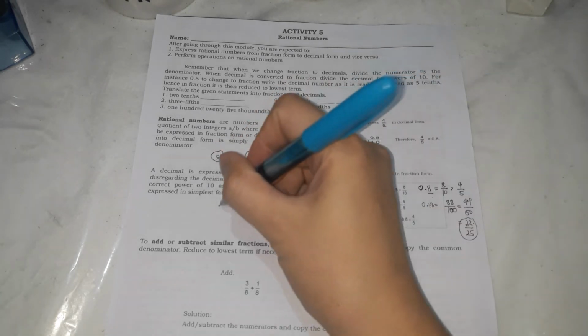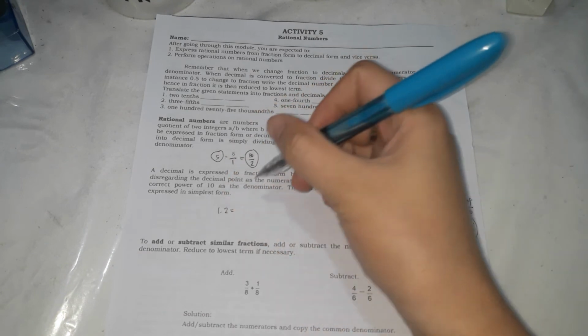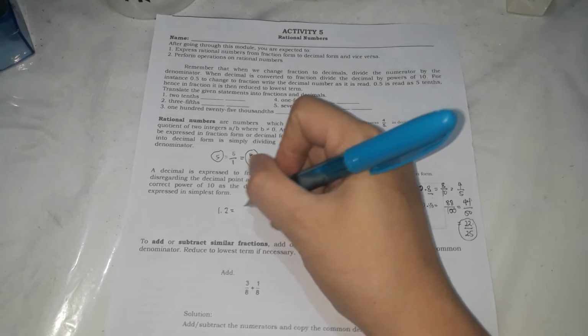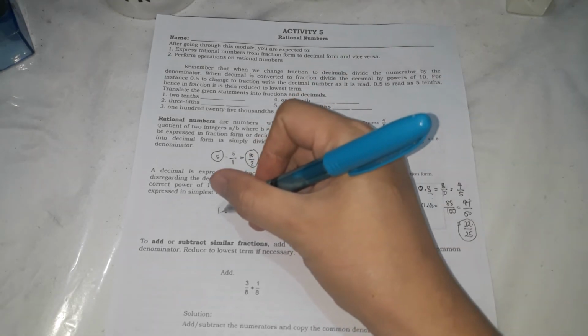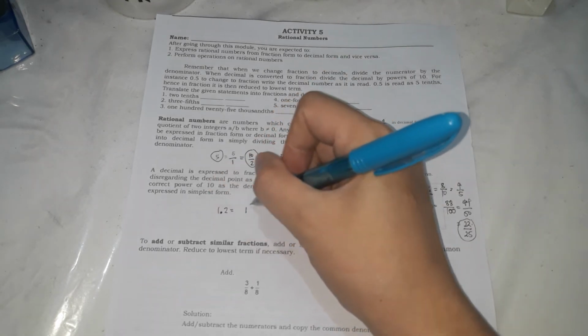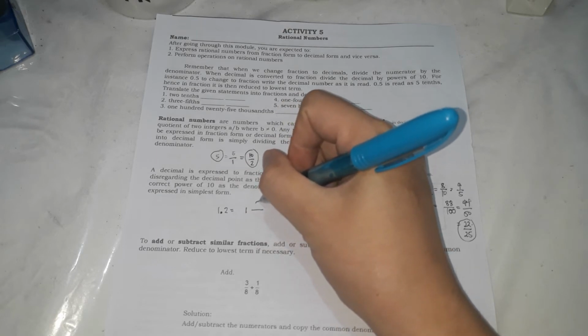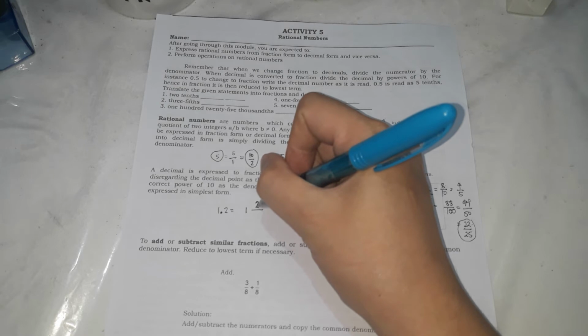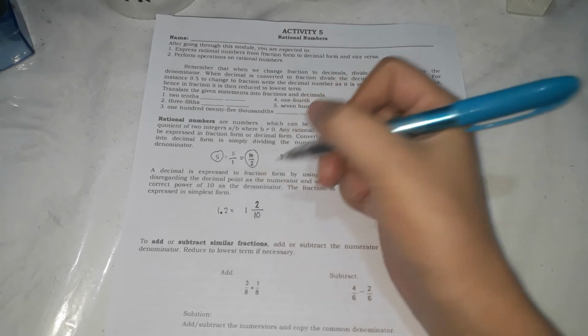Again, halimbawa kung 1.2 naman. So, 1.2, ibig sabihin this one is a mixed number. So, may fraction siya at saka may whole number nakatabi yung fraction. So, it's an example. 1, pagkatapos ng period, yun ang nasa taas ng fraction or in the numerator. Again, kapag isang number lang, it's simply the denominator is 10.